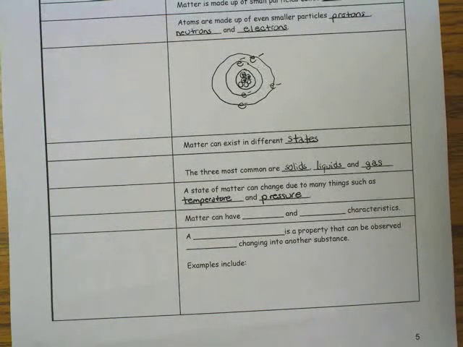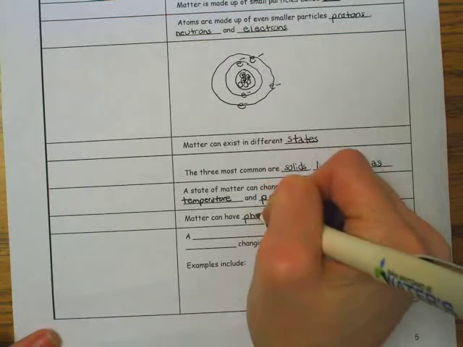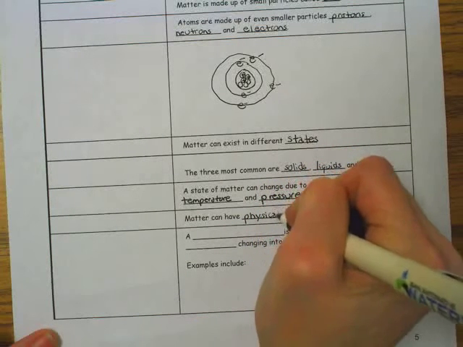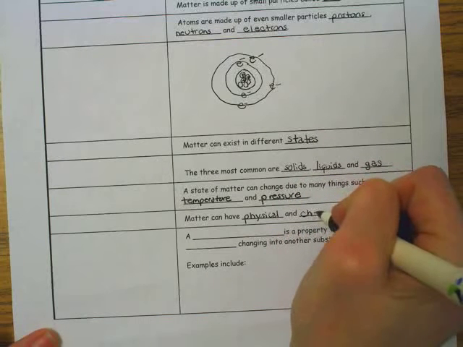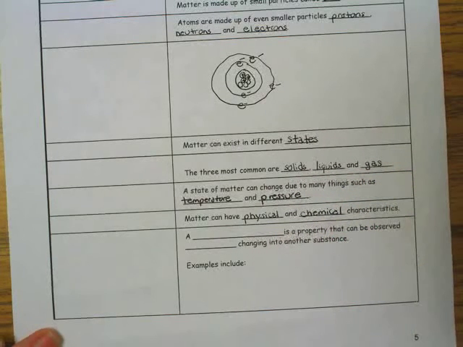Matter can have physical and chemical characteristics, such as physical and chemical properties. So go ahead and pause the video for 1 minute and write a question about this section right here.